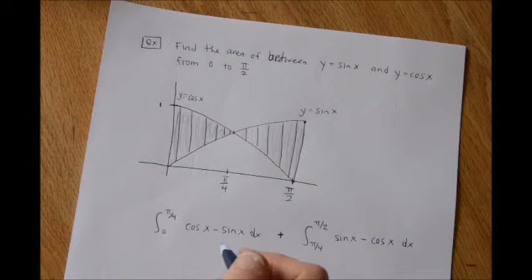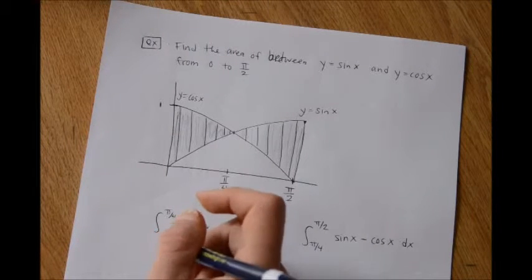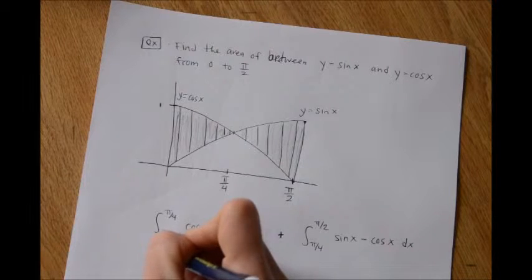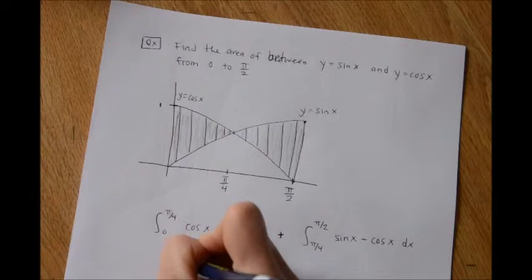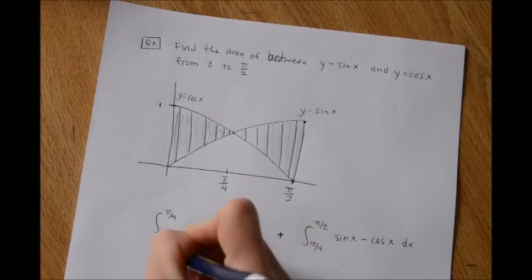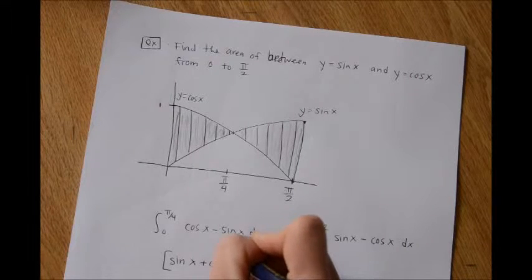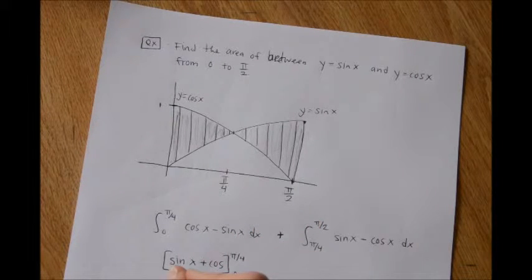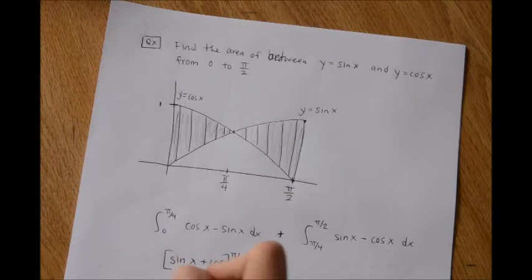So on here, when we integrate this, the integral of cosine is just sine, so we have sine of x. The integral of negative sine is positive cosine. And we're evaluating this from 0 to pi fourths. So first of all, the sine of pi fourths is the square root of 2 over 2, plus the cosine of pi fourths, which is also the square root of 2 over 2.